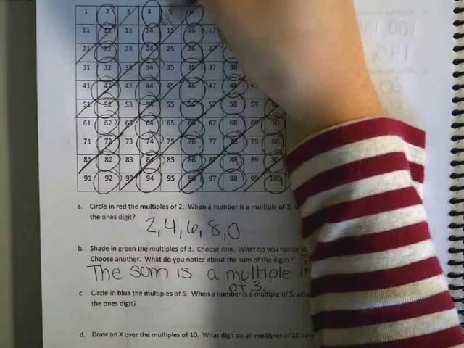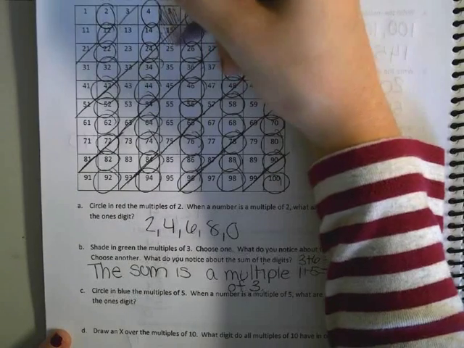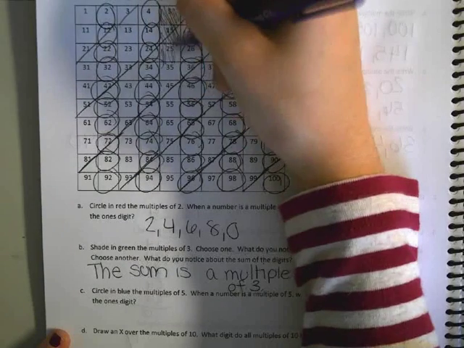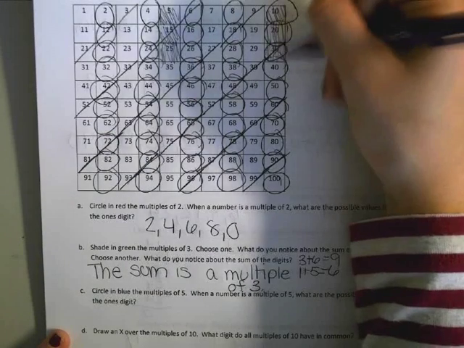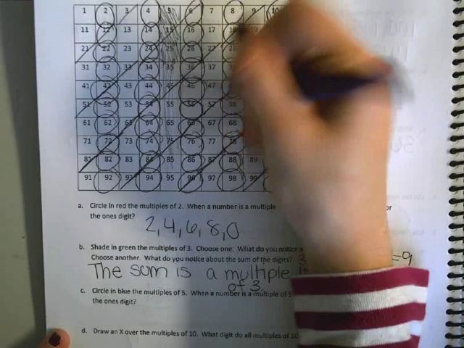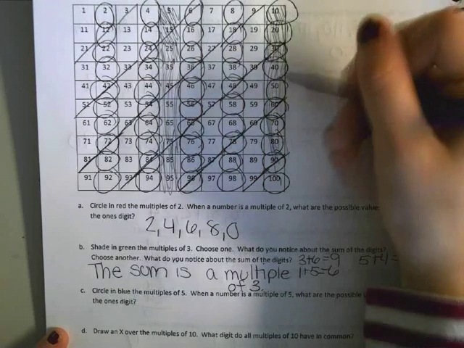So 5, 10, 15, 20, I already know which ones to circle. 25. Yeah, which columns do we have to do? We have to do the 5 column and the 10th column. Yep. So you can just fill those all the way in. Super light, because we'll have to do something else for the next one.